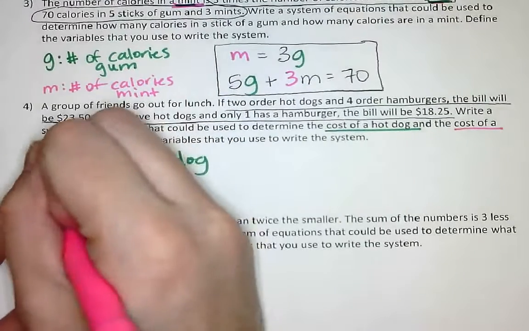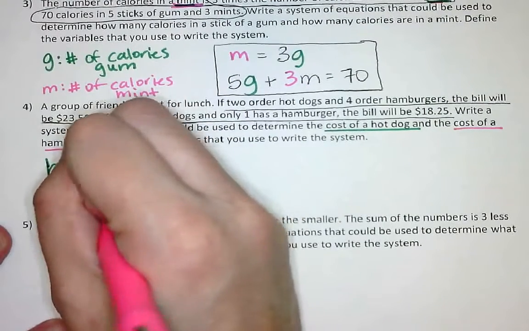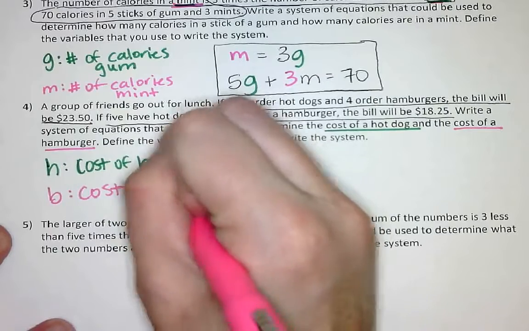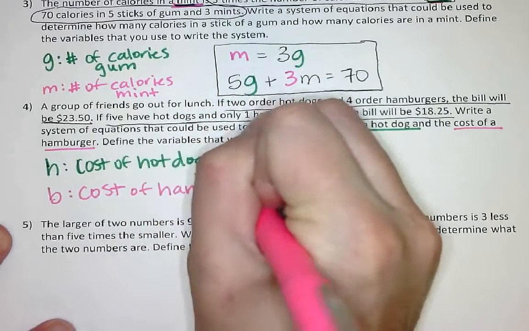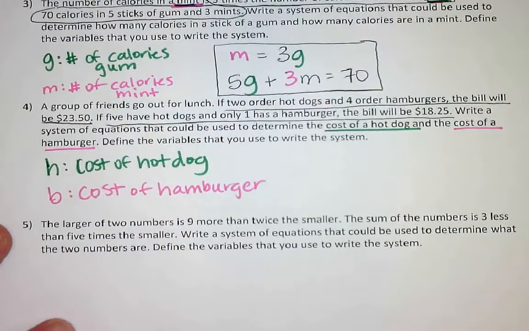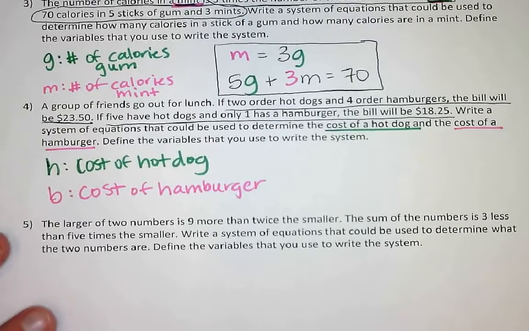So y'all, how would we write our equation here? How do we write our equation? We have 2, we don't know the how many, we have 2 how muches.